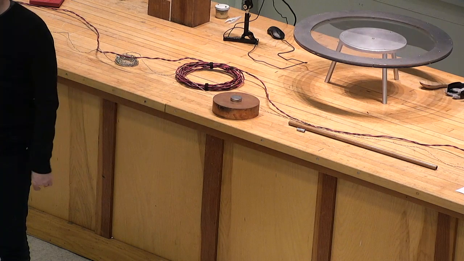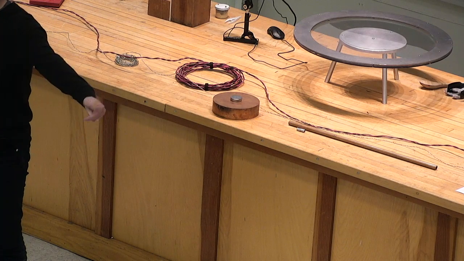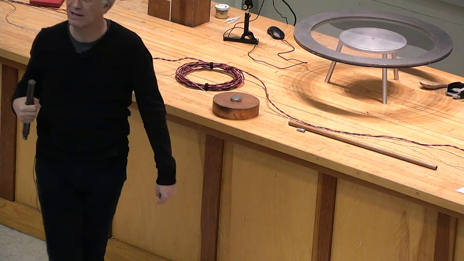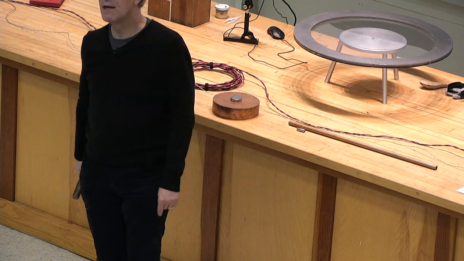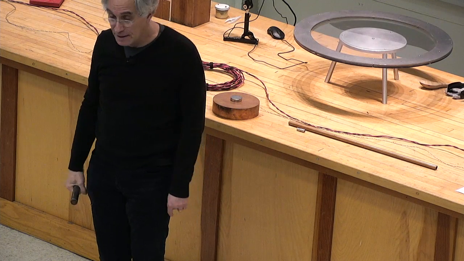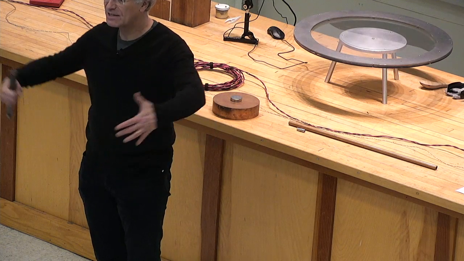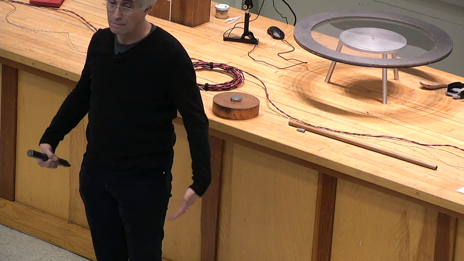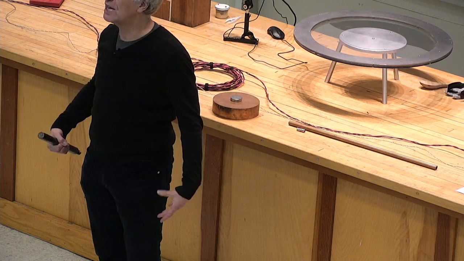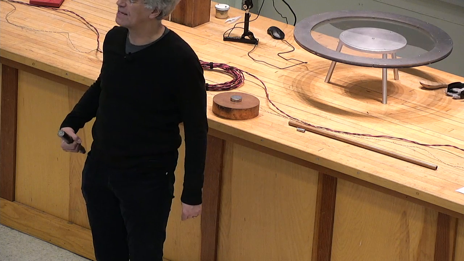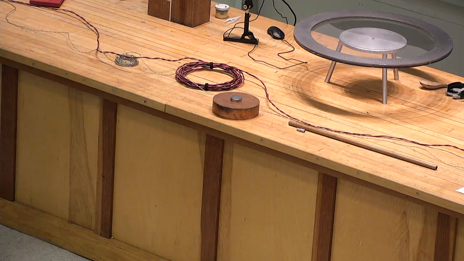So long and short, is this okay? Or questions about this? These are hand-wavy things, they're always hand-wavy. The point is that a chunk of iron magnetizes in the presence of a magnetic field, and it tends to seek the strongest part of that field once that happens. An example of that is this.